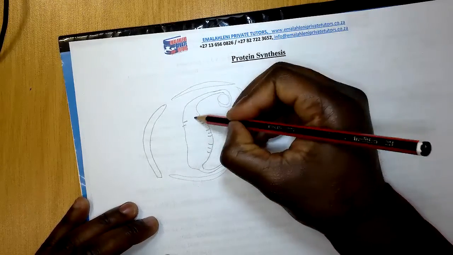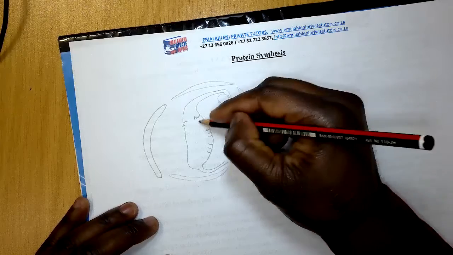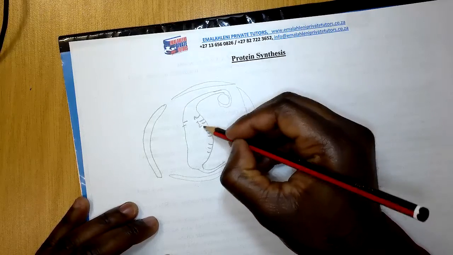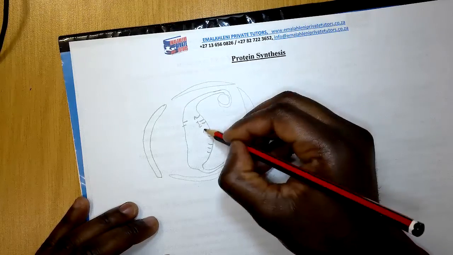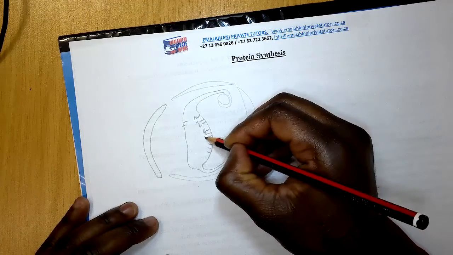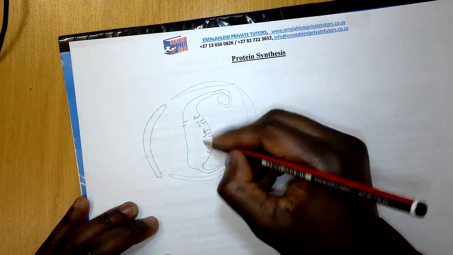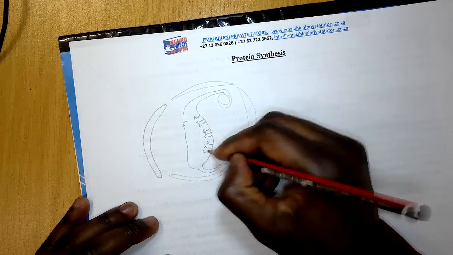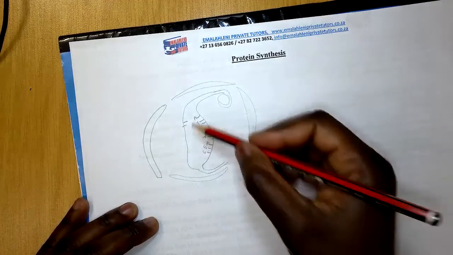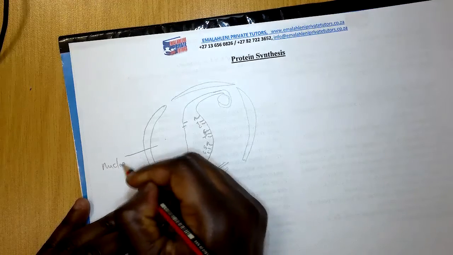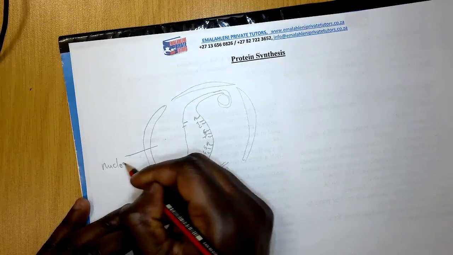Now let's say we have A here, let's have T, let's have C, let's have A, or maybe let's have G here, let's have C, let's have T, let's have A, let's have G, let's have G, like that. So what happens now is that in here we have the nucleoplasm.